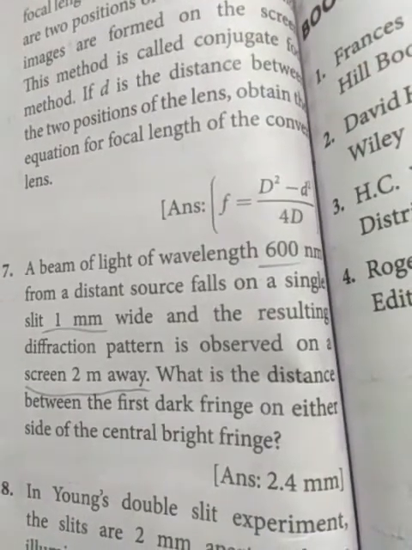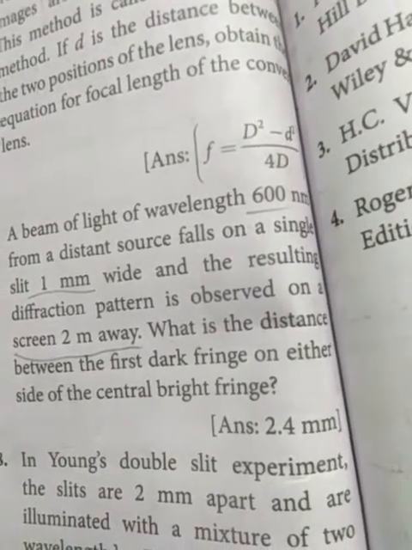I understood. Okay, now we go to the second sum. That is the seventh sum, right? So you see the seventh sum. A beam of light of wavelength 600 nanometer from a distant source falls on a single slit 1 millimeter wide, and the resulting diffraction pattern is observed on a screen 2 meter away. What is the distance between the first dark fringe on either side of the central bright fringe? Okay, central bright fringe. You see the next sum.